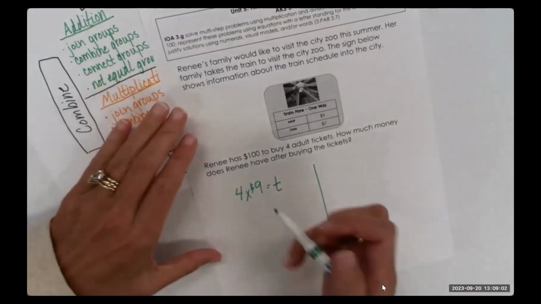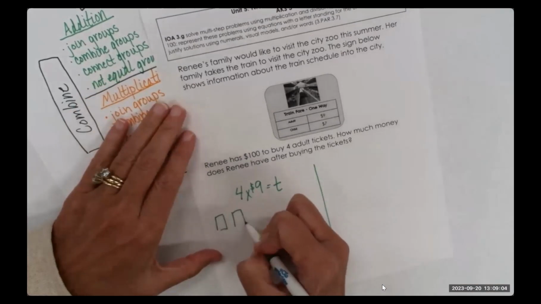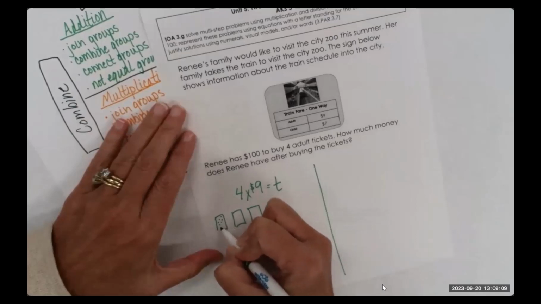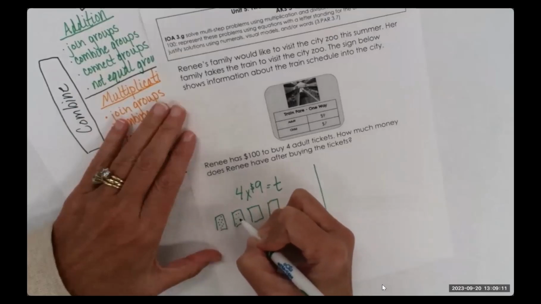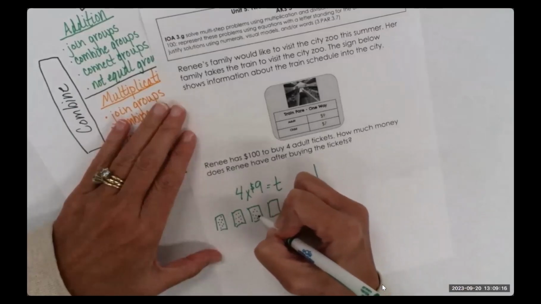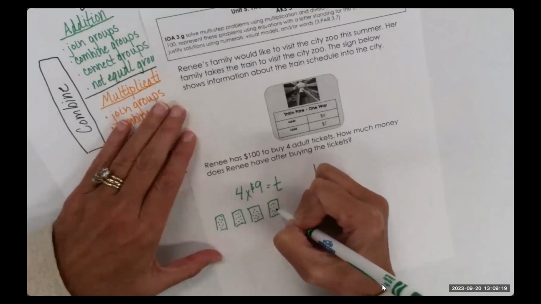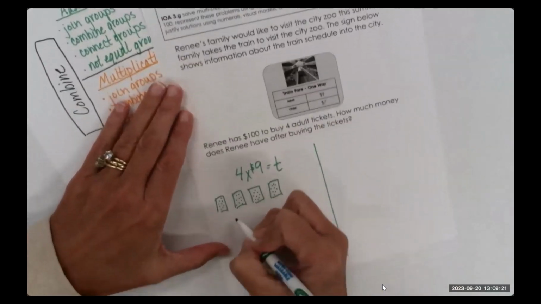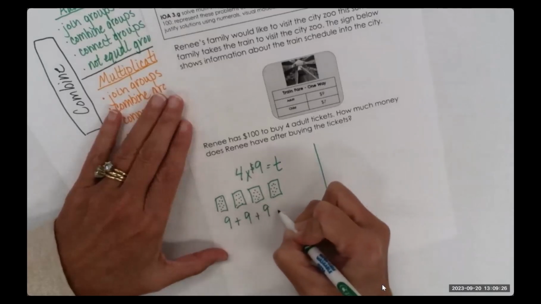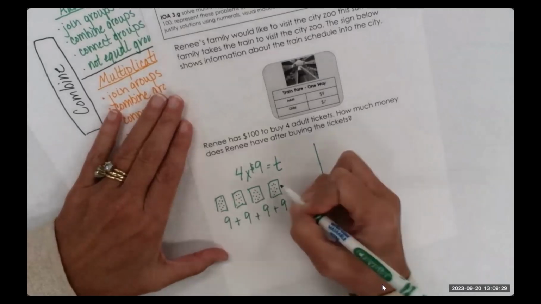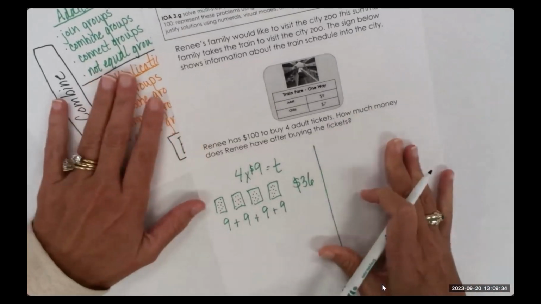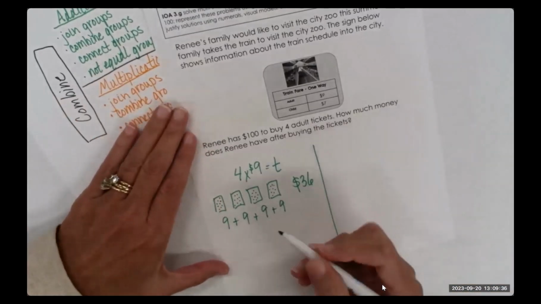They may draw 4 equal groups, where they will possibly draw 9 dots in each one. 1, 2, 3, 4, 5, 6, 7, 8, 9. They may do that. They may be at the point where they are leaning more into 9 plus 9 plus 9 plus 9. Either way, they get a total of $36. My hope is that their thinking with multiplication is becoming more efficient.